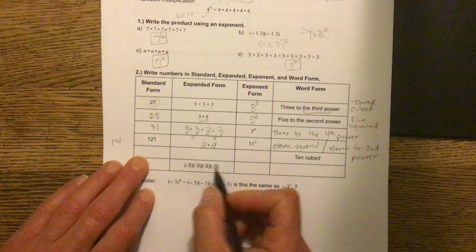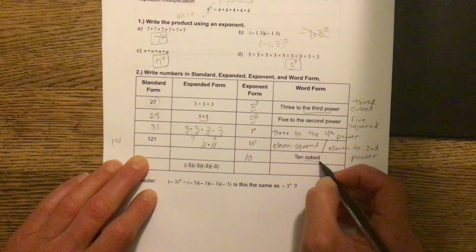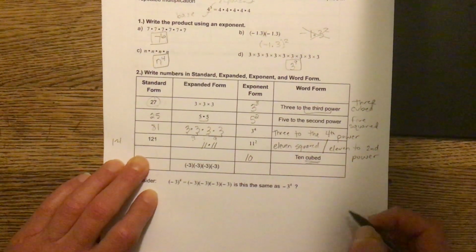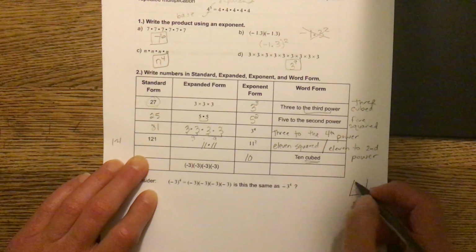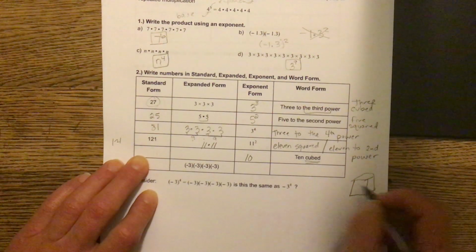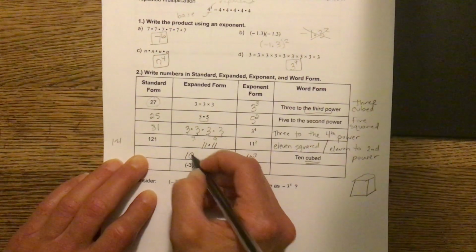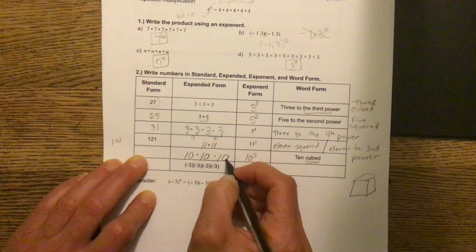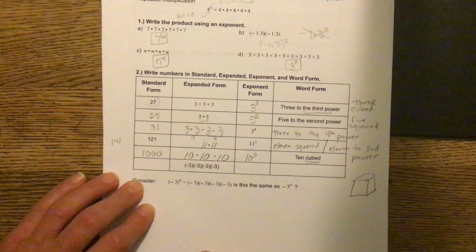So 121. 10 cubed. Again, it is really important to know what cubed means. If you think of a cube, the cube has 3 dimensions: a length, a width, and a height. So a cube has 3 dimensions, so we're taking 10 cubed. So 10 times 10 times 10, 1, 2, 3 zeros will be on our answer of 1,000.